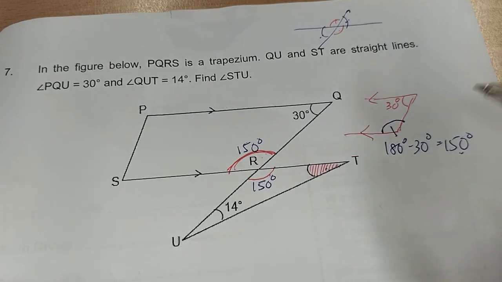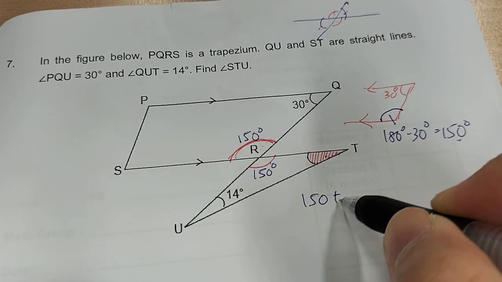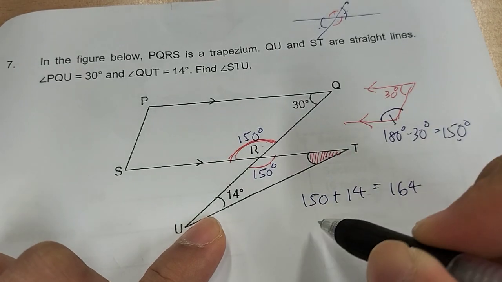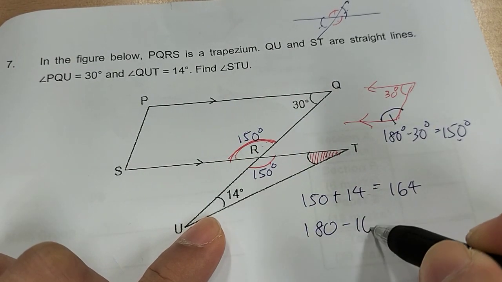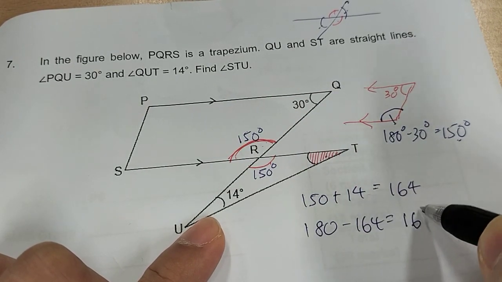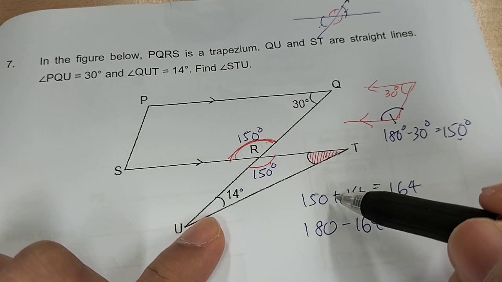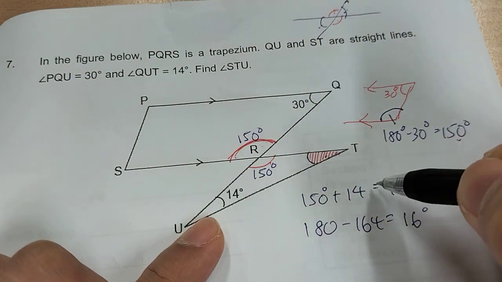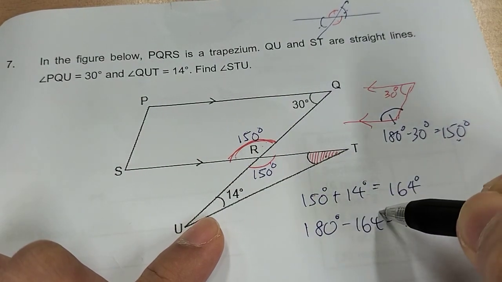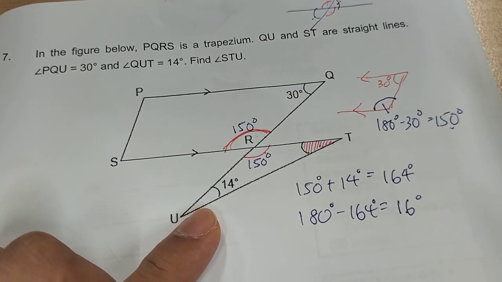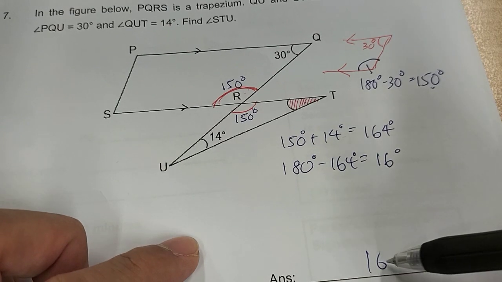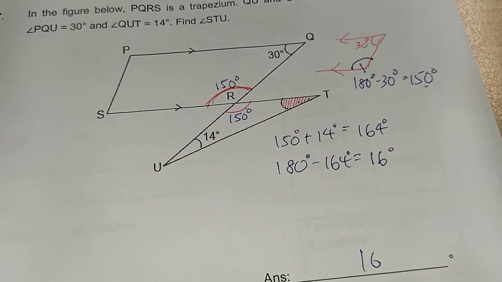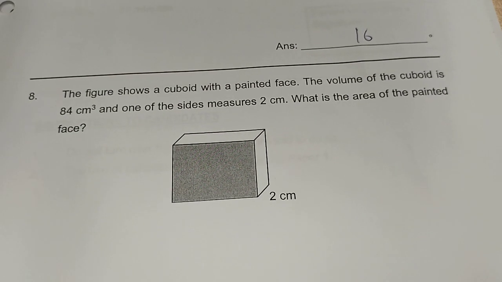Therefore, to find this angle, first I sum up these two angles in this triangle. Then I use 180 minus 164, I have 16 degrees. Now notice I didn't write the units along the way. I could have, but if I do not, I will not be penalized. I will only be penalized in my final answer if I don't write the units. Luckily, this has been given to me. 16 degrees. Next, question 8.